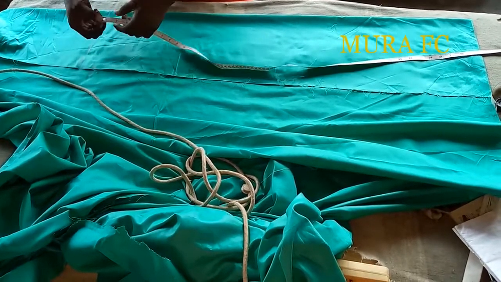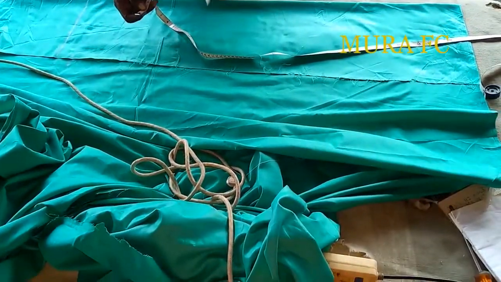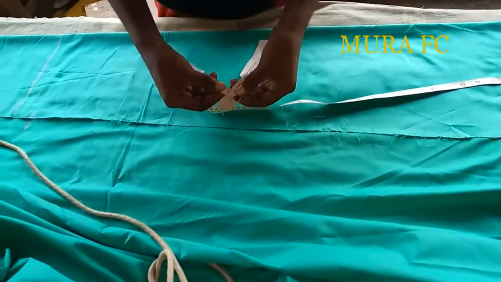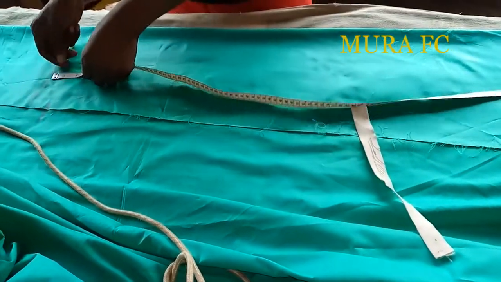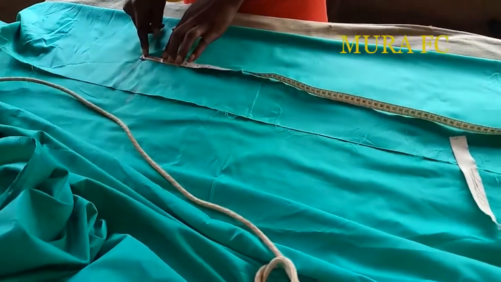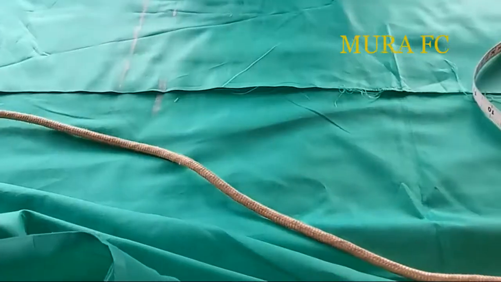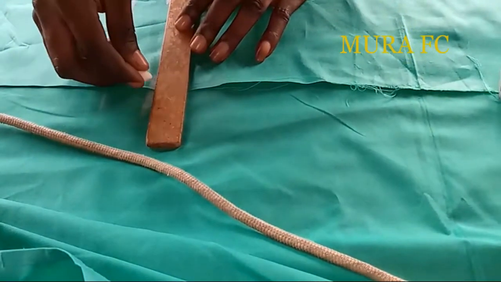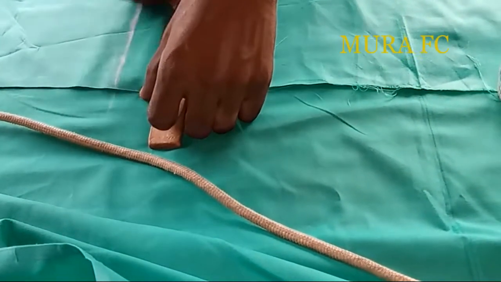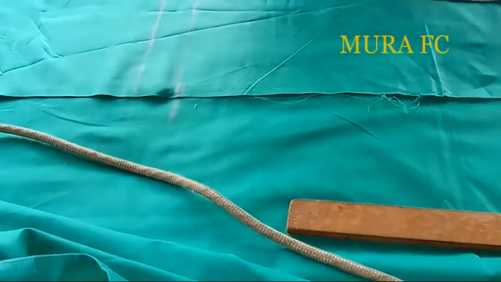Then measure the elastic, because we are going to put an elastic in. You have to measure your elastic. This is 1 inch. So if your elastic is 1 inch, you have to add 1.5 to your actual length measurement. When your elastic is 2 inches, then you have to add an extra 2 inches. So when you have 38 plus 2.5, that will be 40.5 inches for the elastic.